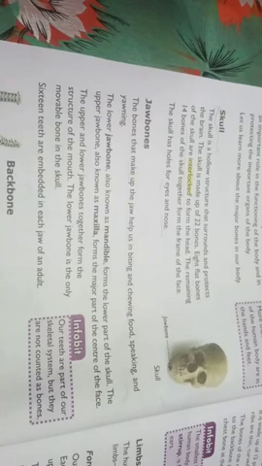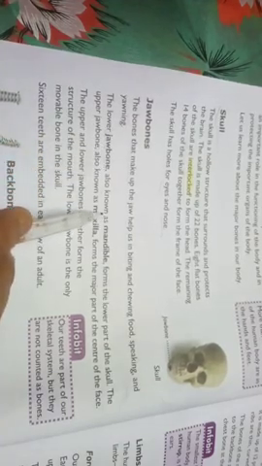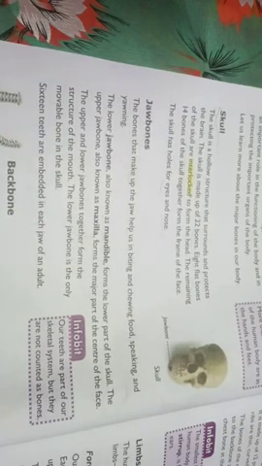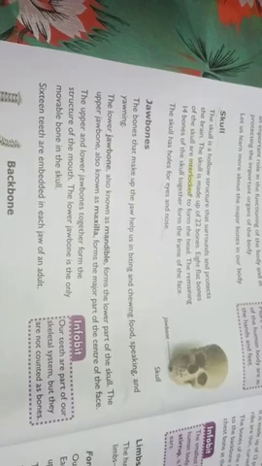The lower jawbone, also known as mandible. Can you name the lower jawbone? Scientifically, it is known as mandible, or in medical term, it is called mandible. It forms the lower part of the skull.